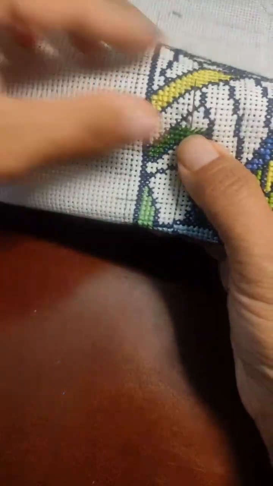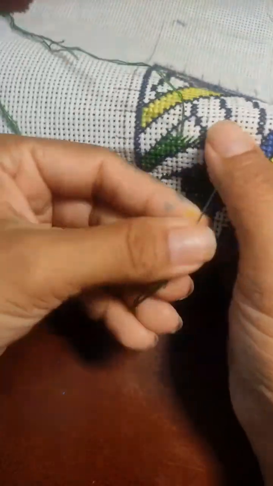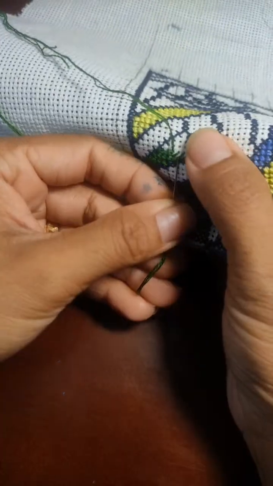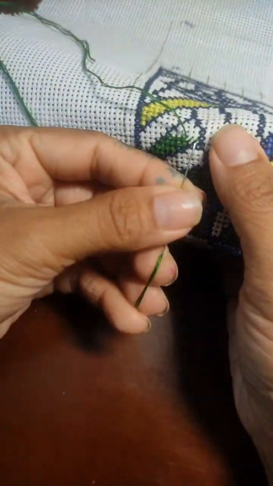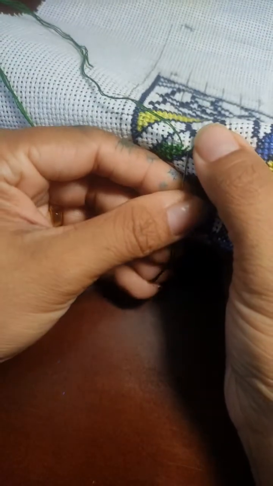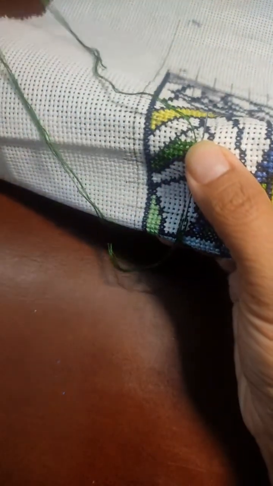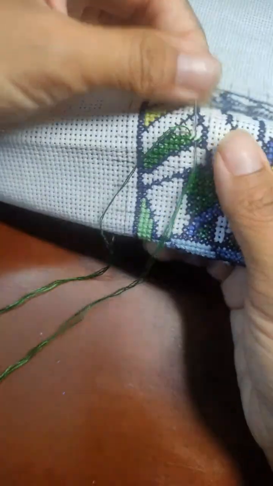So now let's go back. Now I'll continue with the regular one. The knot part of the thread is done. This is 14 count Aida fabric.